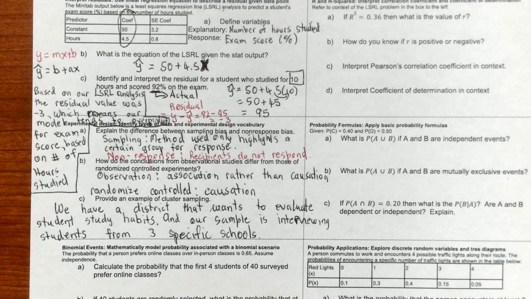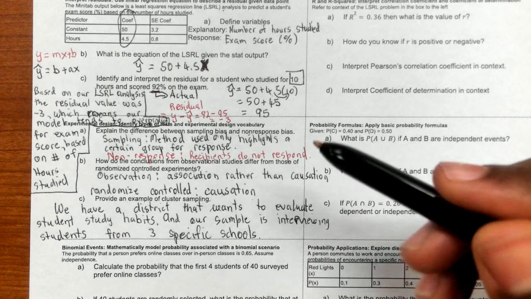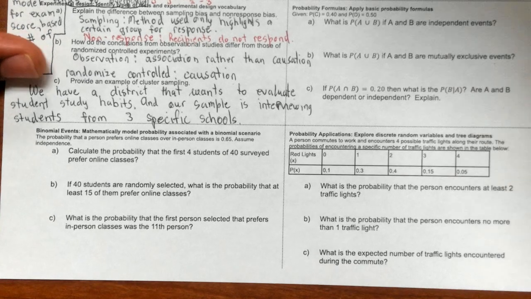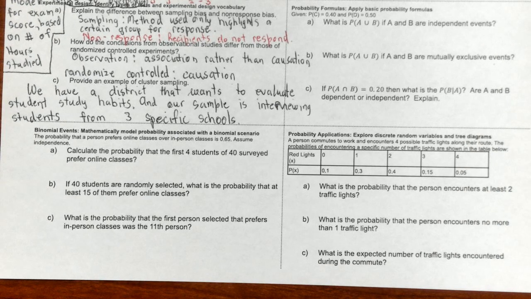All right. So the next one we're going to do is binomial events. It's one of my favorites. Okay. So it says we're trying to do mathematical models for probability associated with a binomial scenario. And I think there's going to be an application of a geometric scenario. Okay. It's a binomial scenario, but we're going to use aspects of geometric PDF to try to solve one of these. So let's see if you figure out which one you're going to do that for.